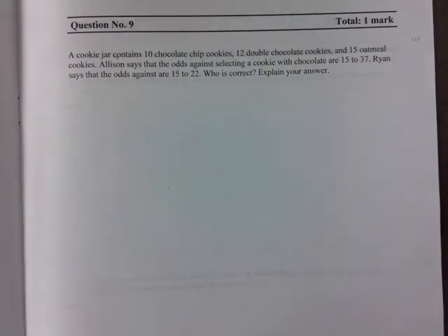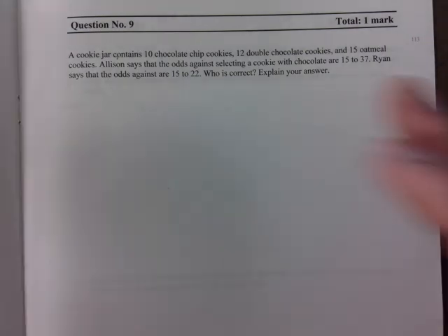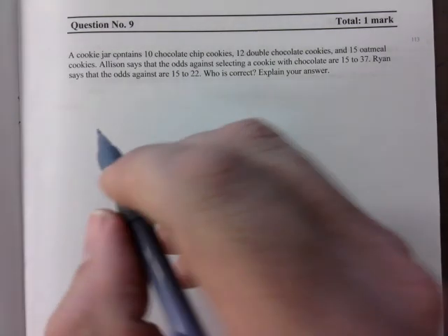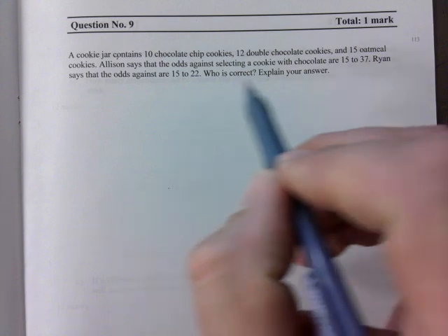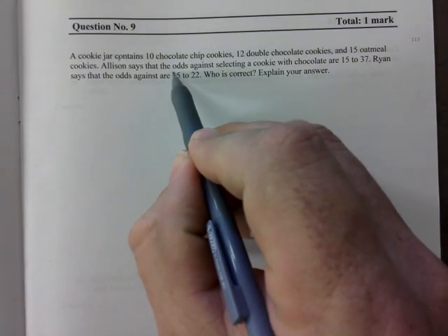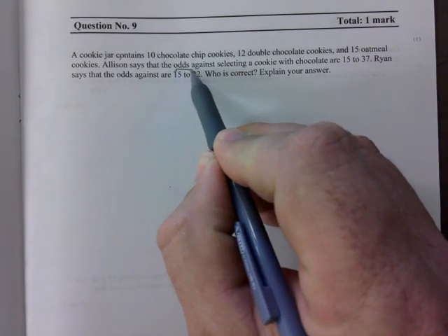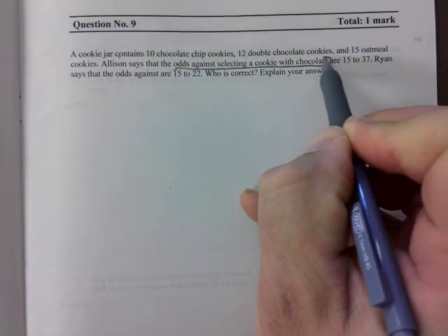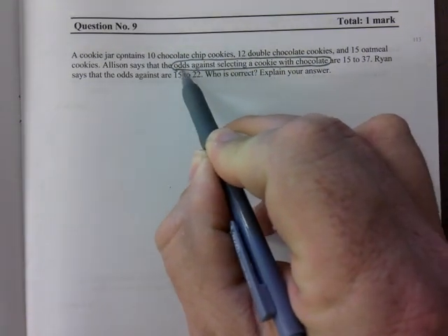A cookie jar contains 10 chocolate chip cookies, 12 double chocolate, 15 oatmeal. Allison says that the odds against selecting a cookie with chocolate are 15 to 37. Ryan says the odds are 15 to 22. Who is correct? When it's something like this, just start doing some calculations. What do we want here? The odds against a cookie with chocolate. Okay, that's what we want.